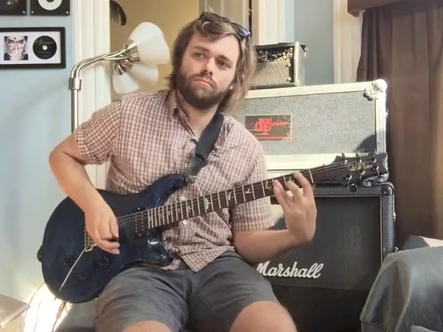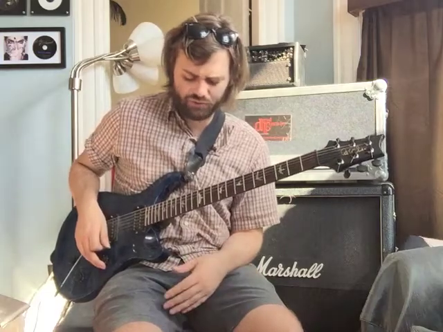So the chord progression is essentially B to A, E to A, and then B, A, B is the progression. So then we're going to do a big slide up, I'd say about to the 15th fret.